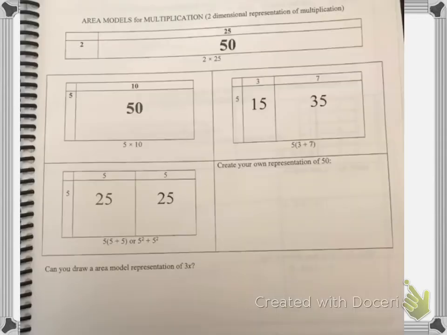So turn your page to page 49. So this talks about area as a representation for multiplication. You should have seen this before, but we'll talk about it again. So on the top it has 2 units times 25 units, and then the area, or the answer, is 50. So 2 times 25 gives me 50. That is a representation of multiplication.